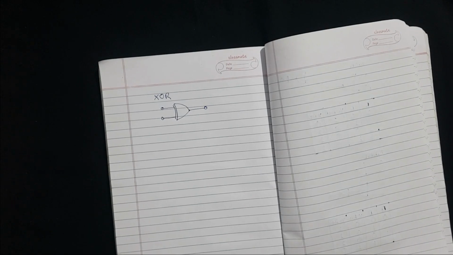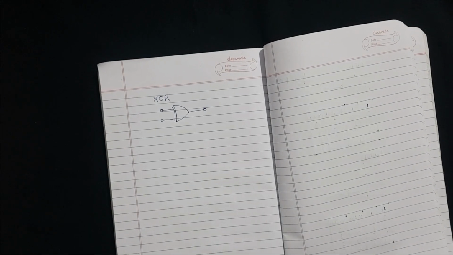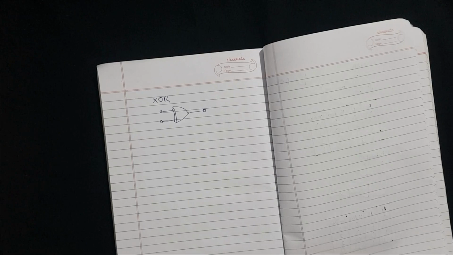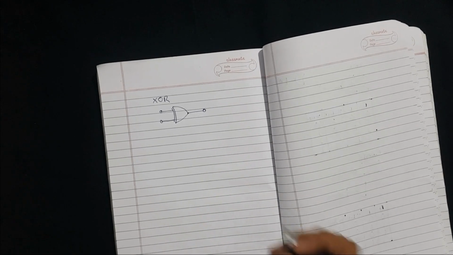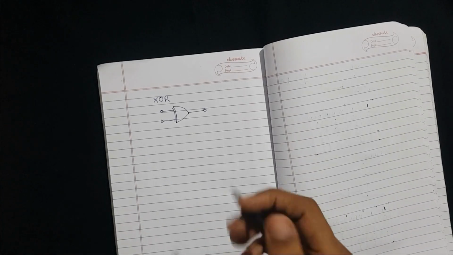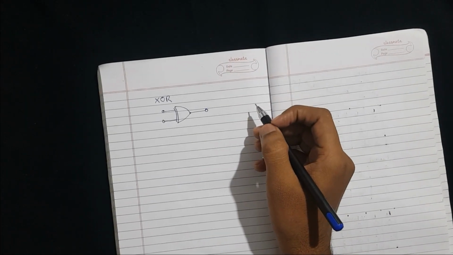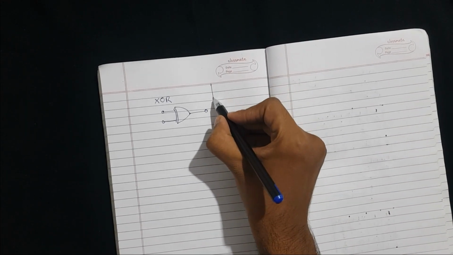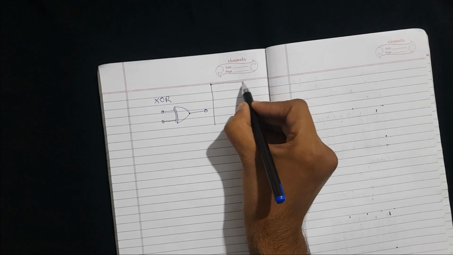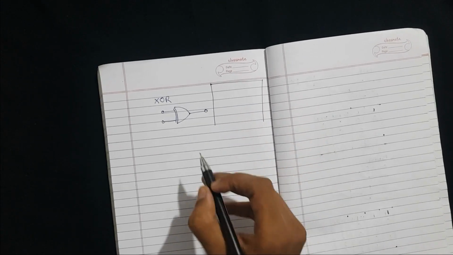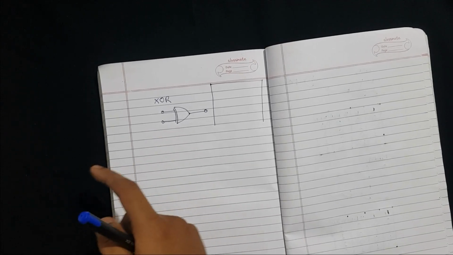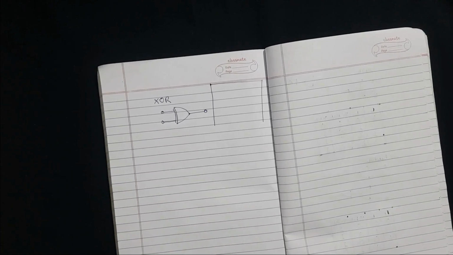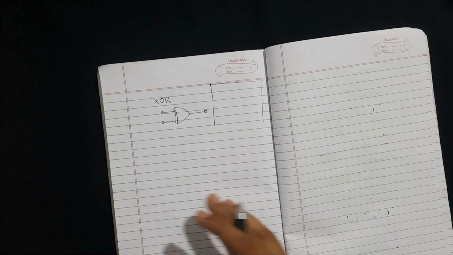First I'll show you the truth table for this gate. Then we'll build this gate with the combination of all the gates we have built so far.